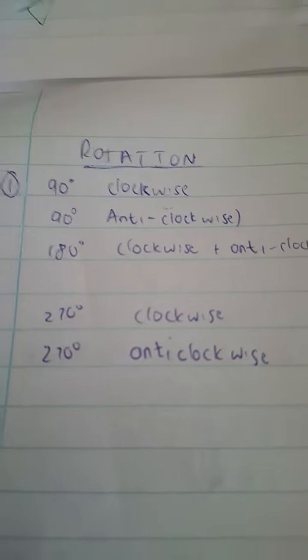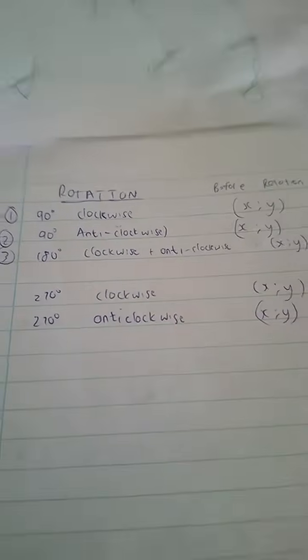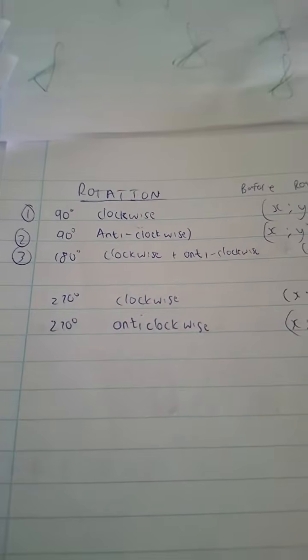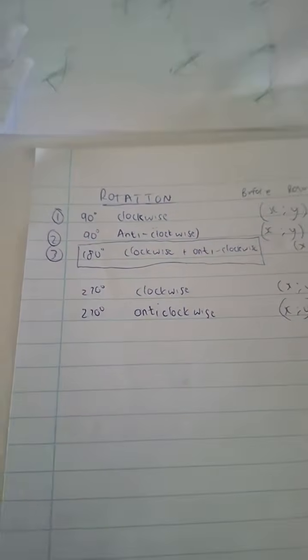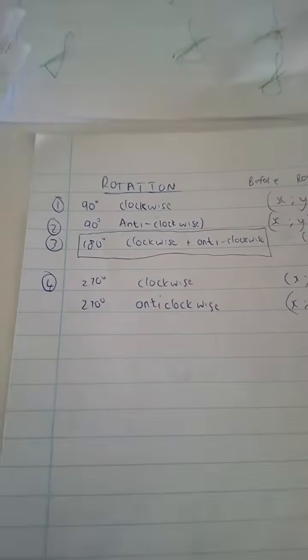Okay, then so that's 1, 2, 90 degrees anti-clockwise. 3, 180 degrees clockwise and anti-clockwise. These mean the same thing, right? Okay, I'm just doing this, guys, for enrichment, just for your own enrichment, because when it comes to translation and transformation, these are some of the other things that are there.